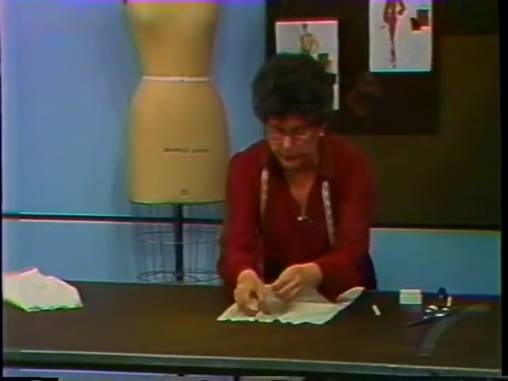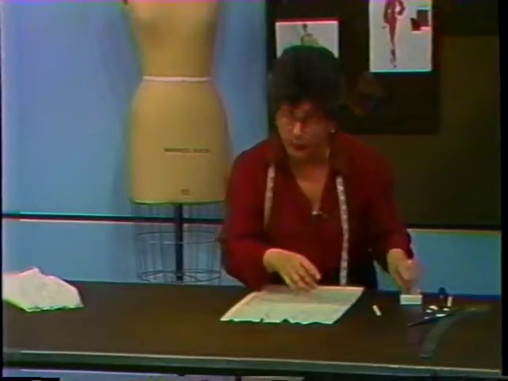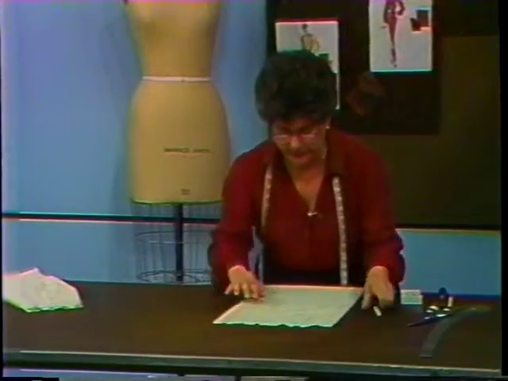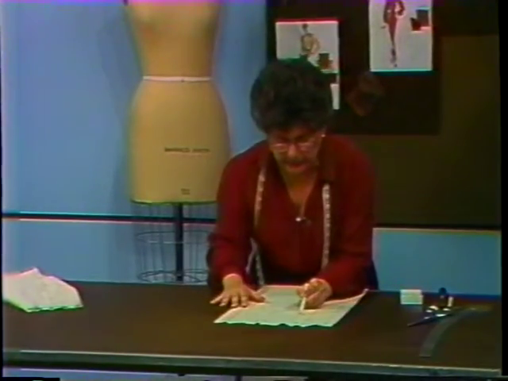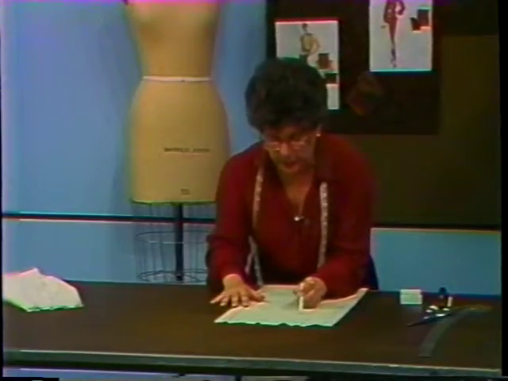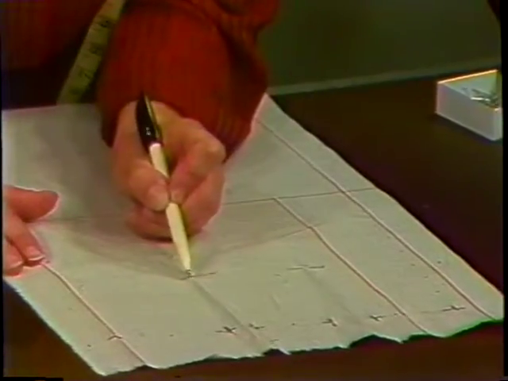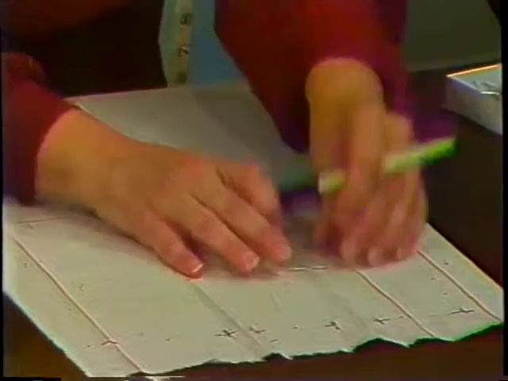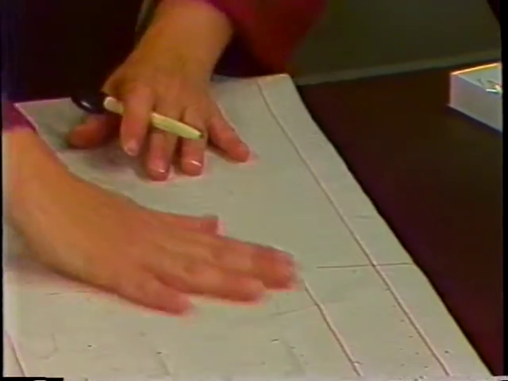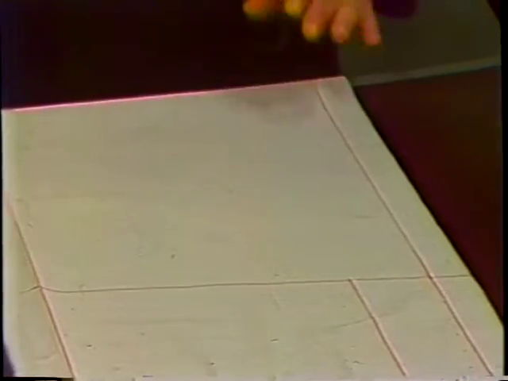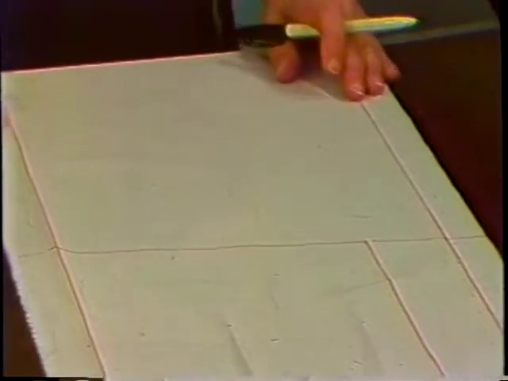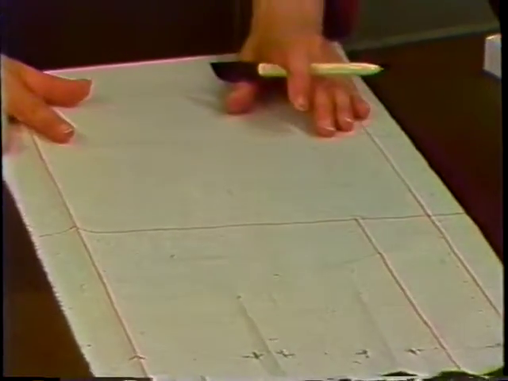Then open your pin, take your pins out, open your darts, and make a very light notation to identify the vanishing point of your dart. Now, we will true our darts first.